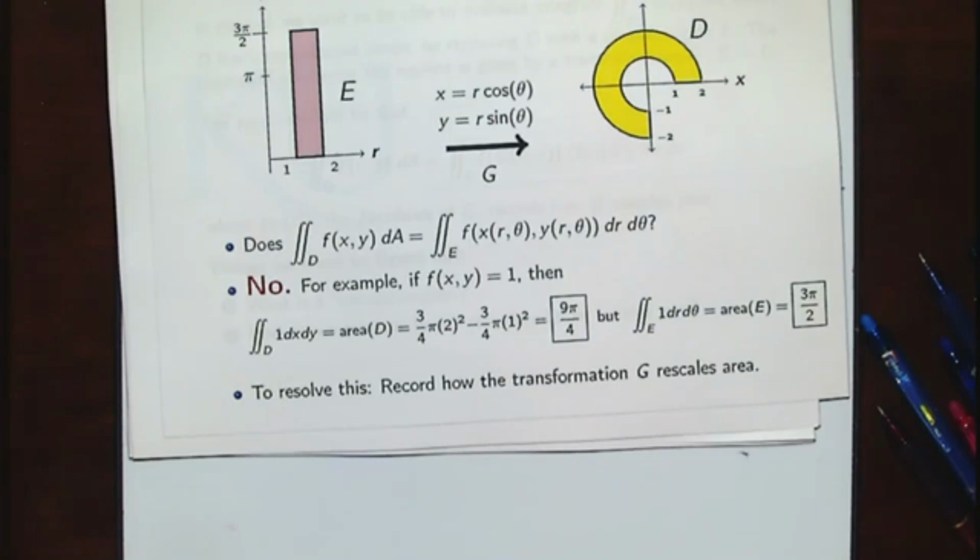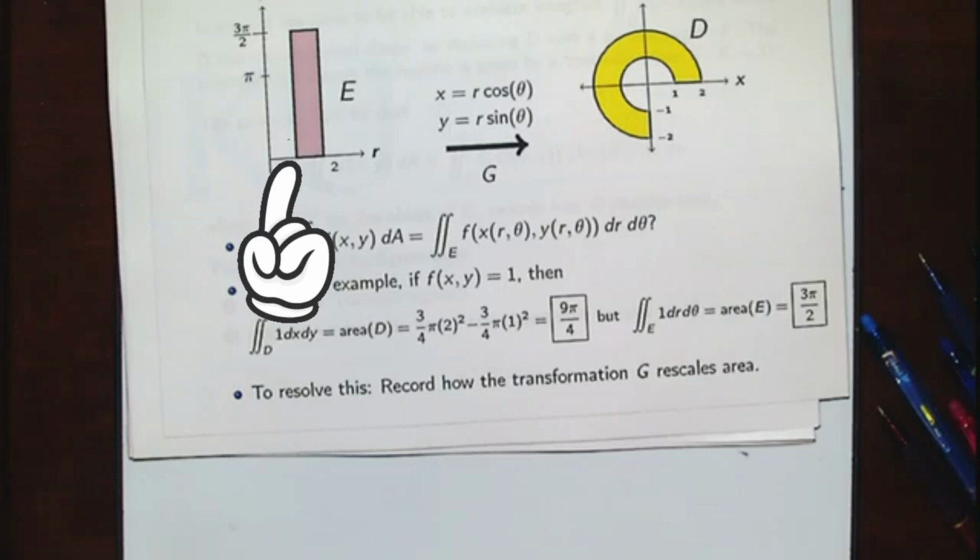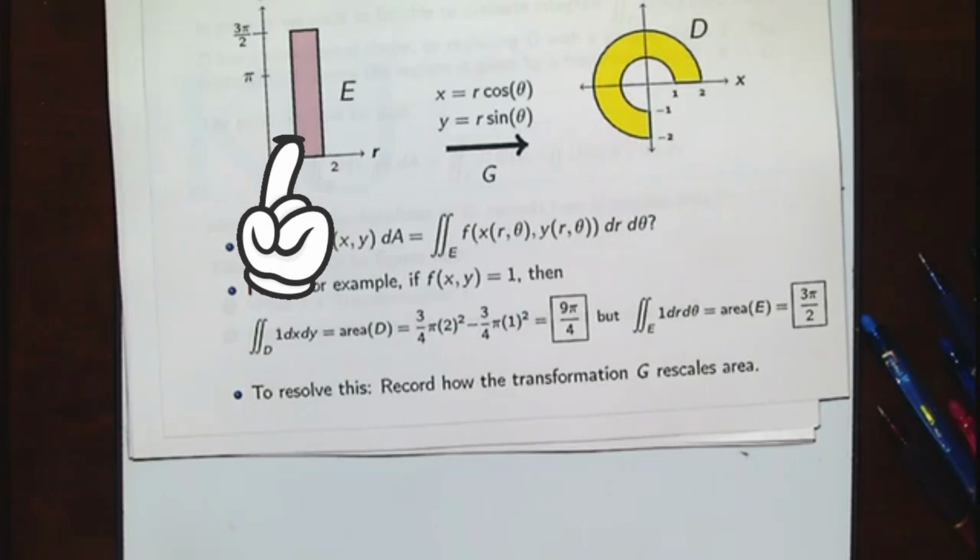And on Friday. So basically, I want to say something. Do you see that 3 pi half? That 3 pi half is actually the area of that. I'm looking at the r and theta plane, and the integral that I wrote up there is the area of that.